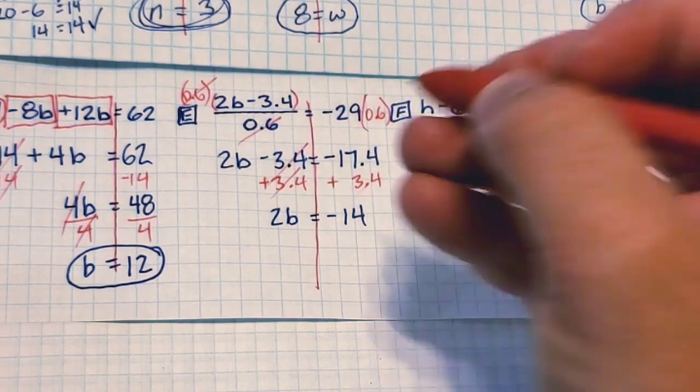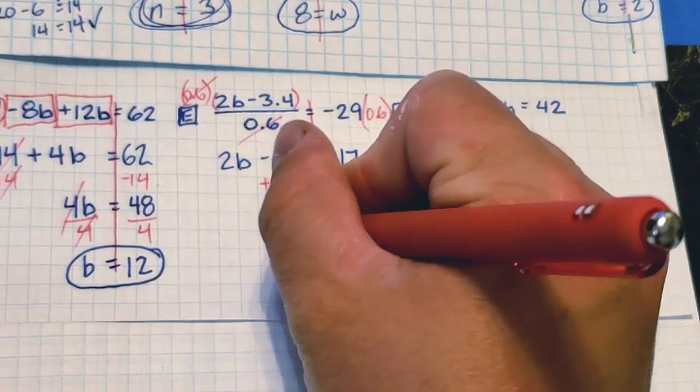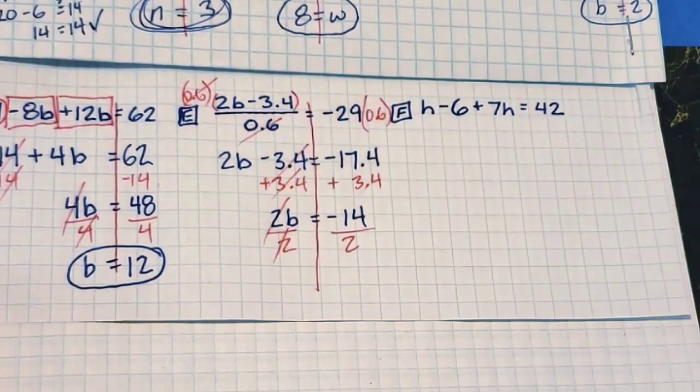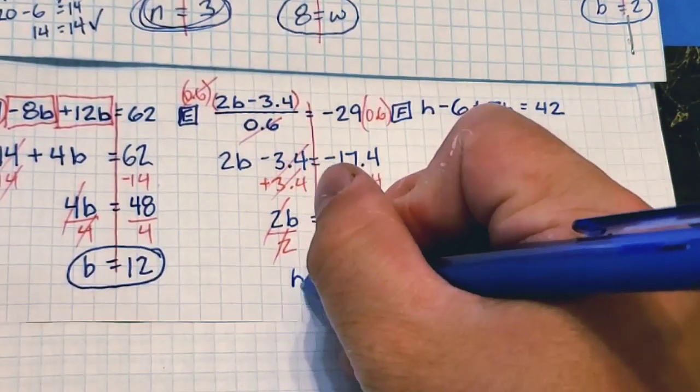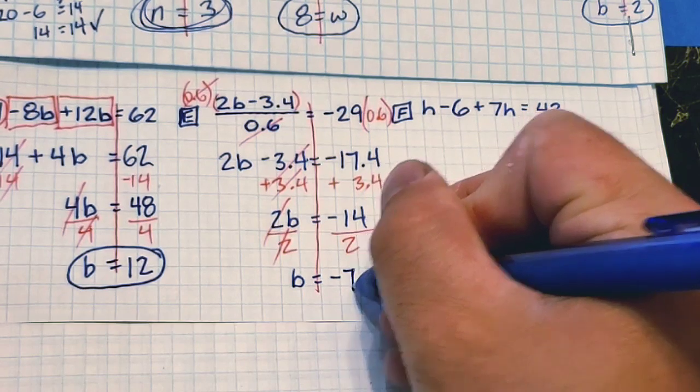All right, so last thing to do is we're going to divide both sides by 2. That leaves us with b equals negative 7.